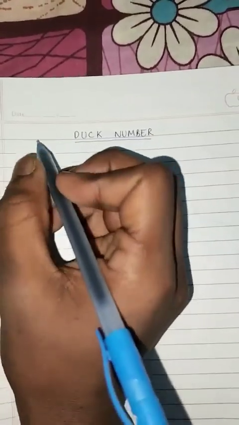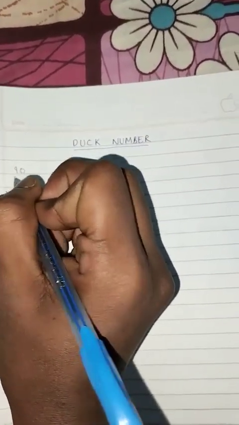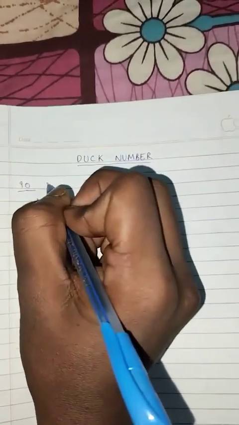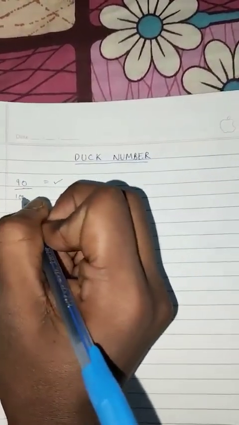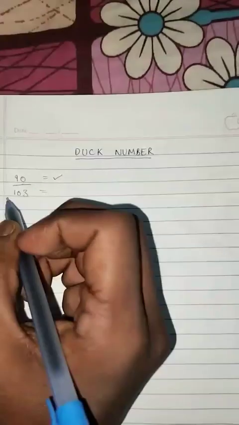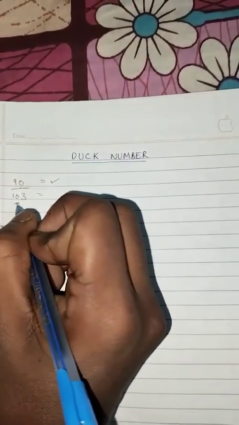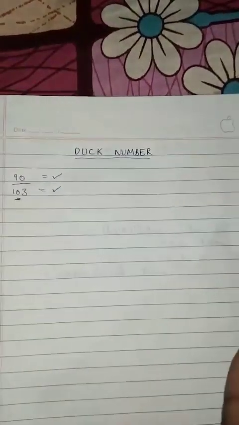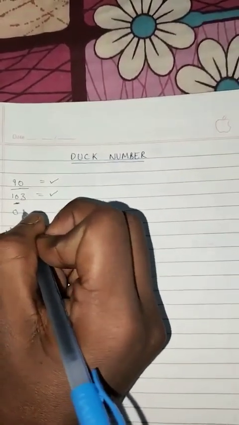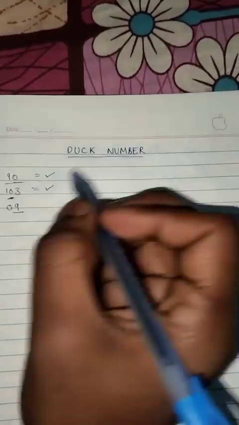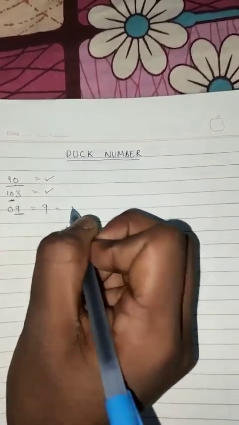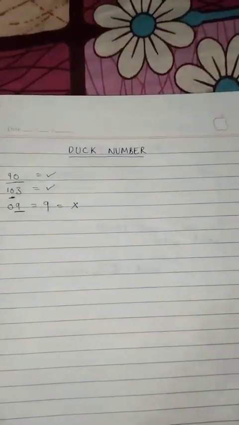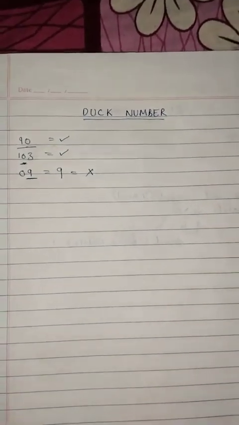If the user inputs the value 90, as 90 contains 0, this is a duck number. And if the user inputs 103, then 103 also contains 0, so this is also a duck number. But if the user inputs 09, and 09 is basically nothing but 9, so it is not a duck number as it doesn't contain 0.